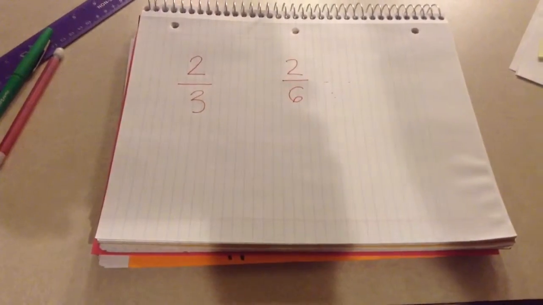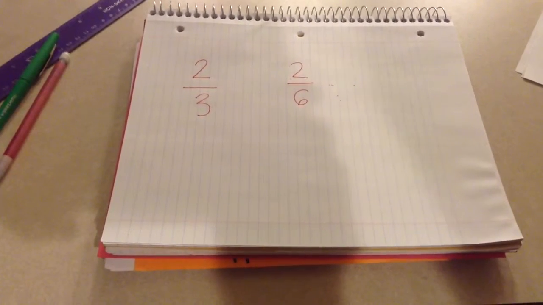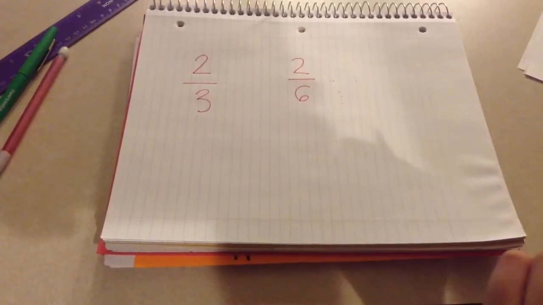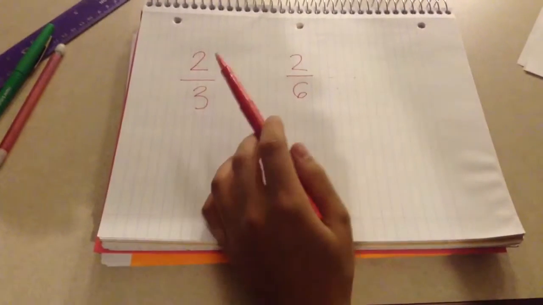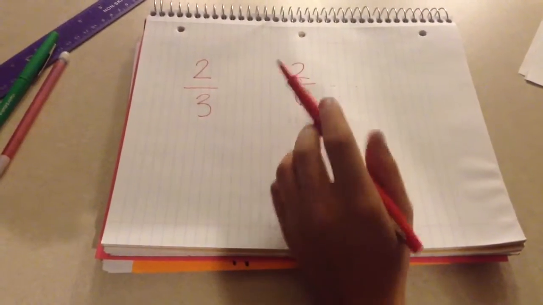Okay, so first, by looking at this, we're going to try and figure out which one is bigger. But before we begin, we have to simplify one of these numbers. Well, 2/3 cannot be simplified any smaller, but 2/6 can.